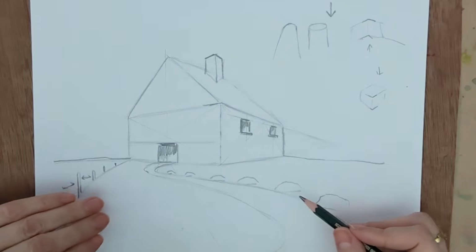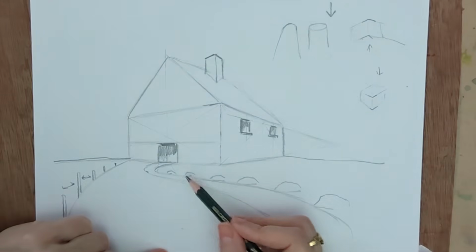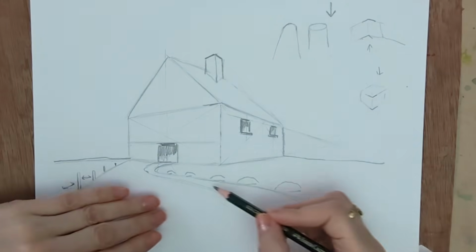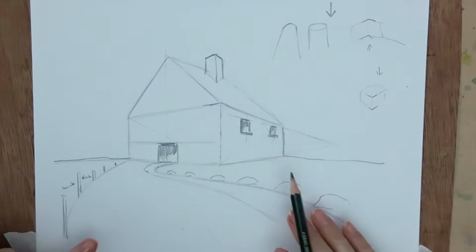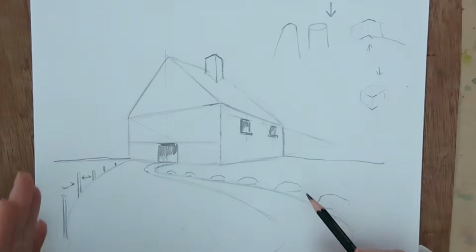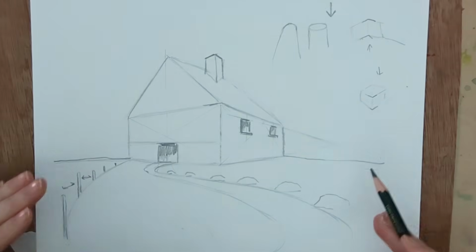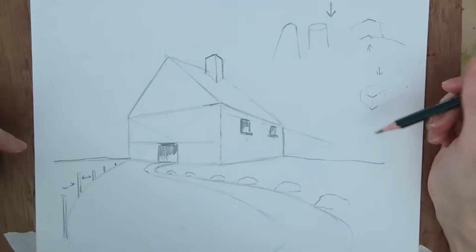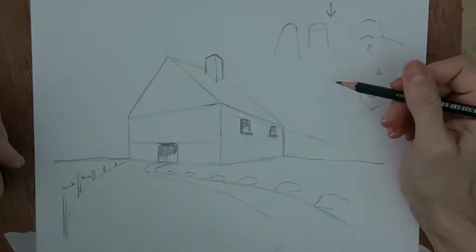Now, of course, you get anomalies. You might have a large rock here and a small one here. But these things that I call repeating motifs are going to give your house and your landscape a lot of depth. So always look for things that are the same size so that you can exaggerate that perspective and take the eye into the picture.